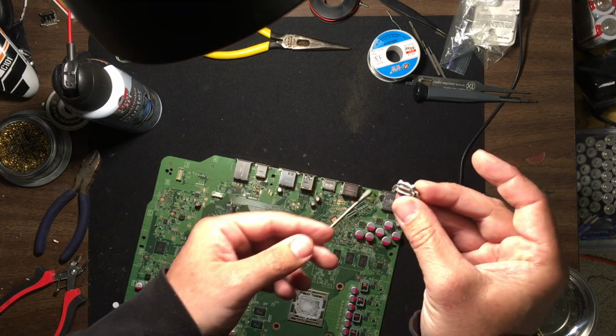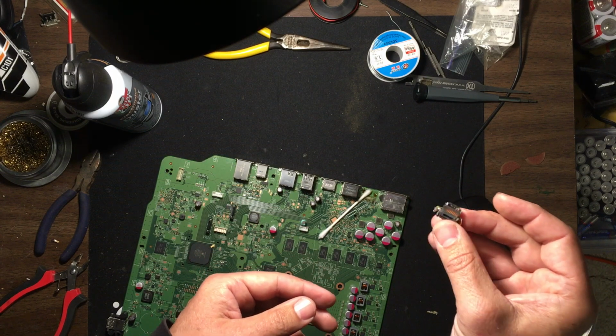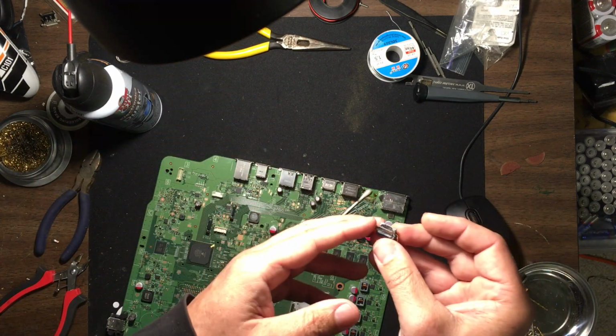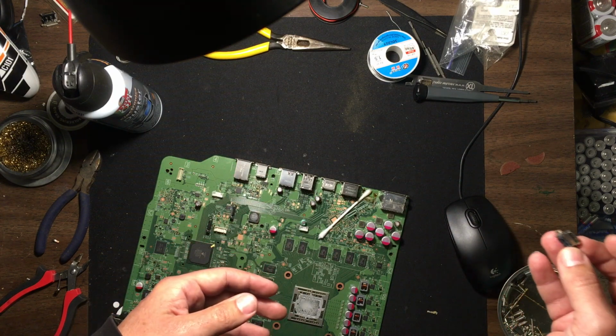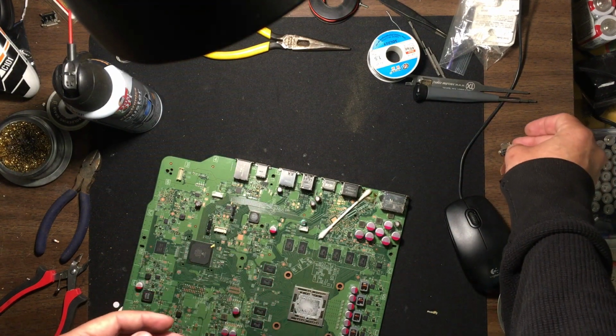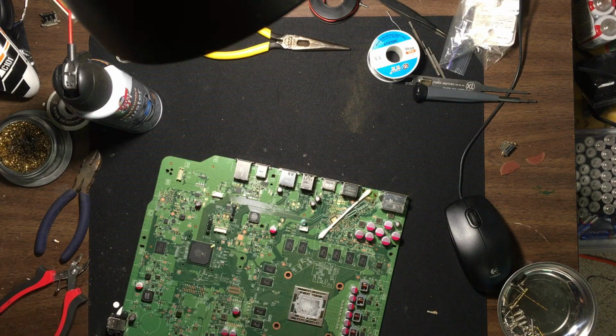So hopefully this does the trick. It's a lot of work to replace one of these. If the problem is still a problem, at least we made an attempt at it, and it cost me a lot of time, but not a lot of money. All right, anyways, we'll get back after this is cleaned up, and we'll start working on getting the new port soldered in.